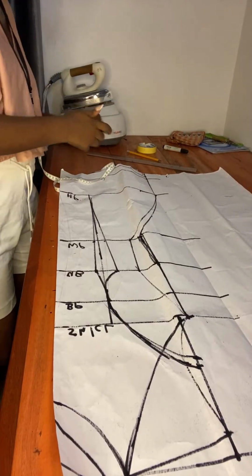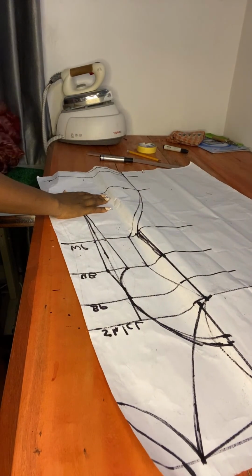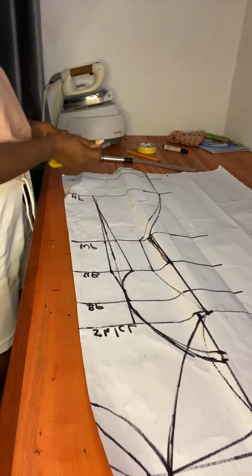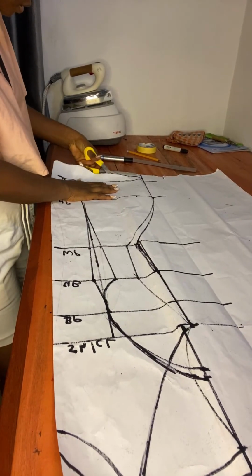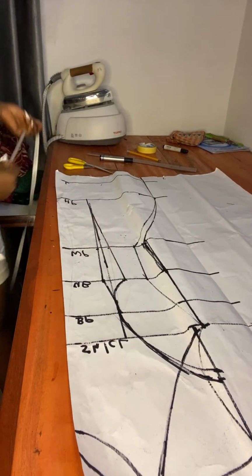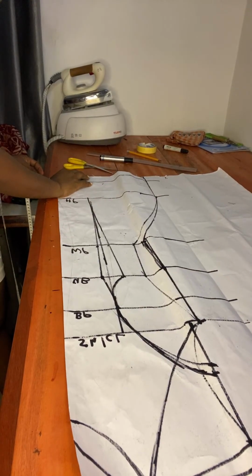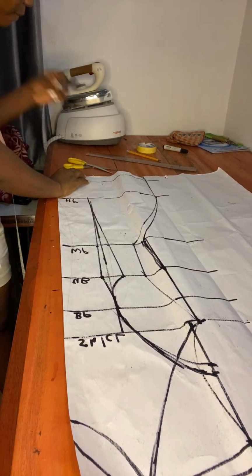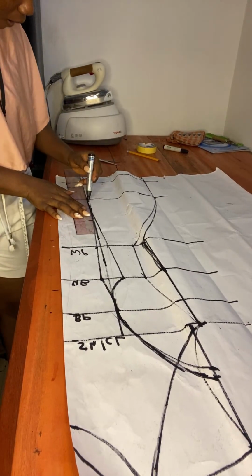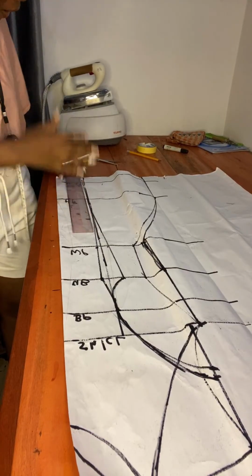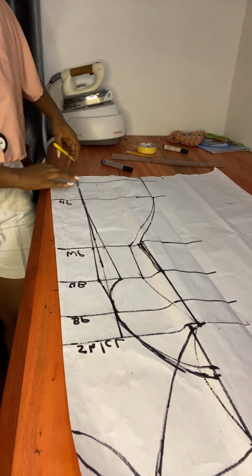And the next thing you're going to do is cut out and place on fabric. So I'm cutting out now. Get my scissors quickly. Cutting out now. Okay, sorry, I didn't extend this down. I need to extend this 3.5. Yeah, that's the center front, right? So I'm cutting out. Let's cut out together.